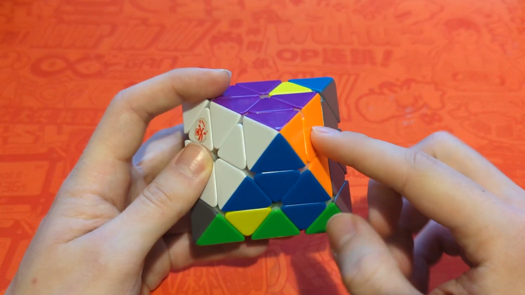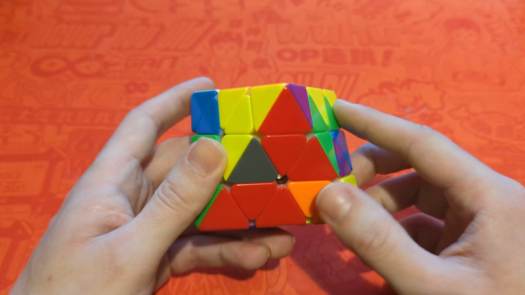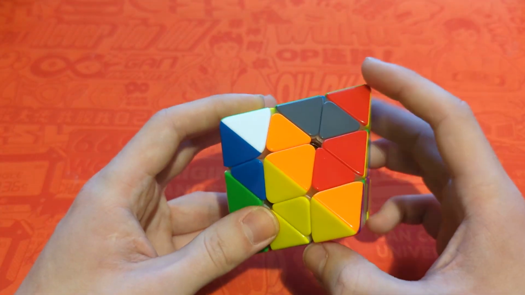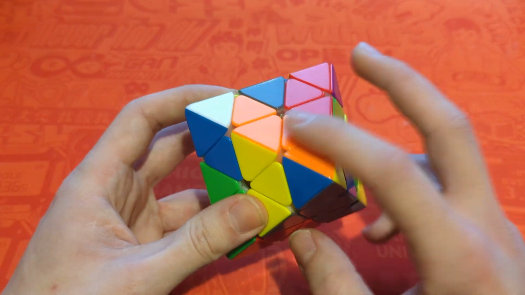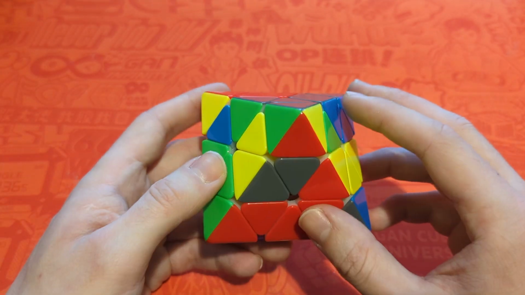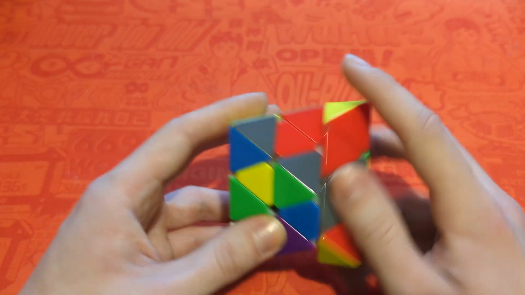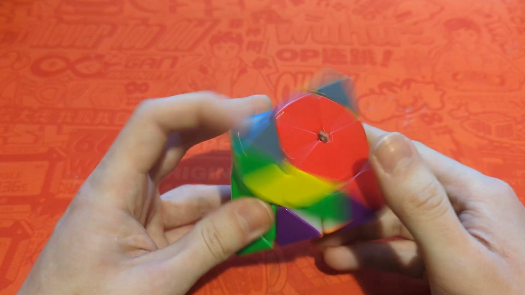I noticed a lot of orange in here, and we can actually see that it's completely correct. So we will regrip to have it completely solved. Put that in. We have gray here. Wow, what a solve! That's a 3-move finish. So we're gonna finish like that and like that.